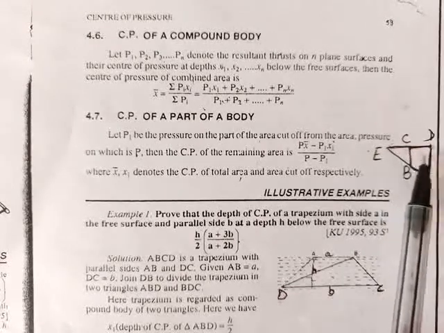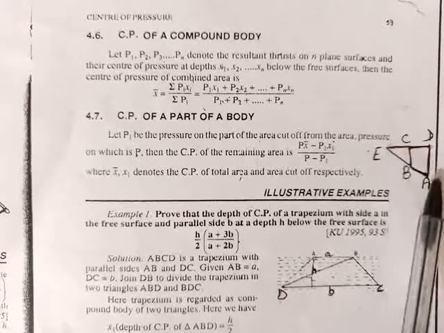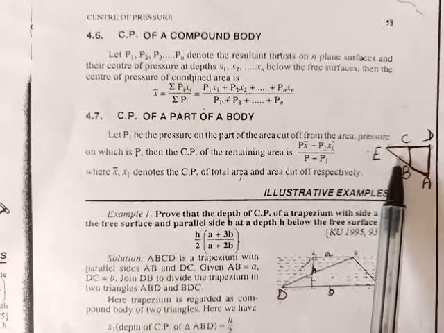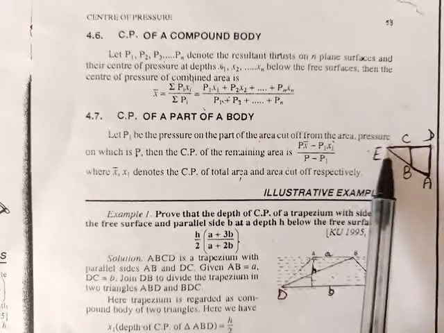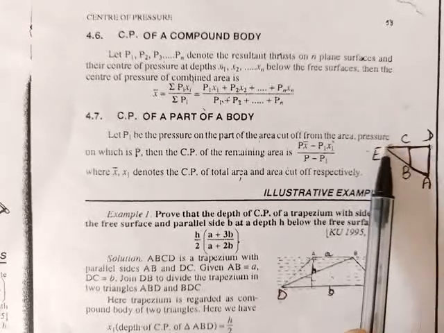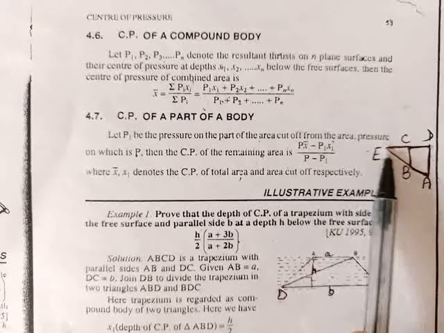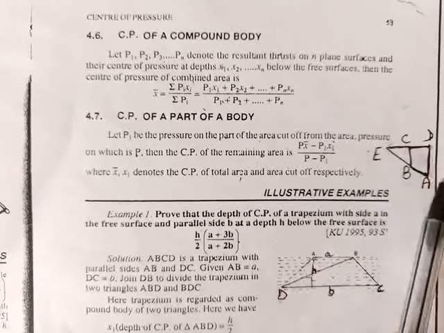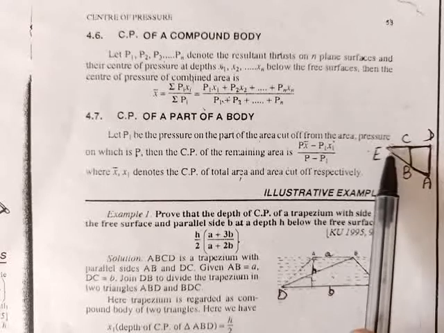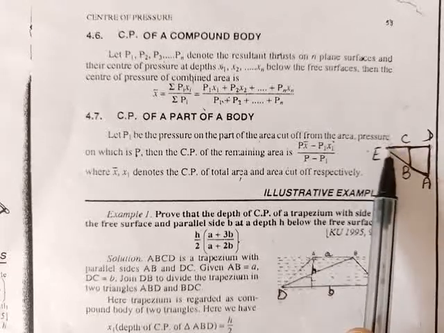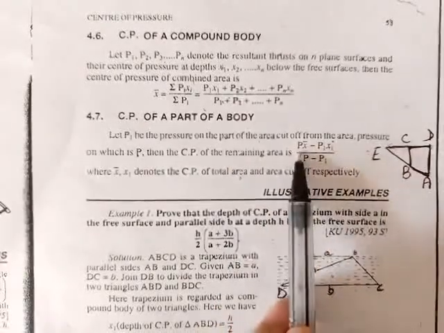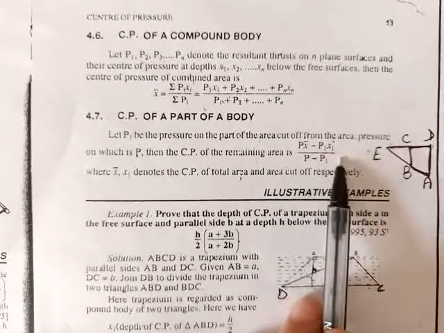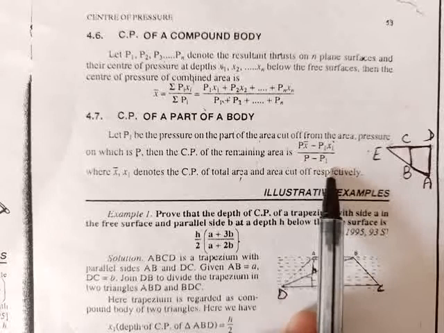To find it, you will have to find the thrust on the whole body, then the thrust on this part, and the depth of center of pressure of the total area, as well as the depth of center of pressure of this area. Then the formula here becomes P into x bar minus P1 into x1, upon P minus P1.